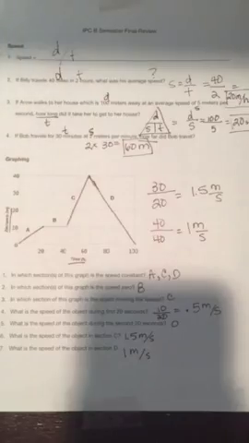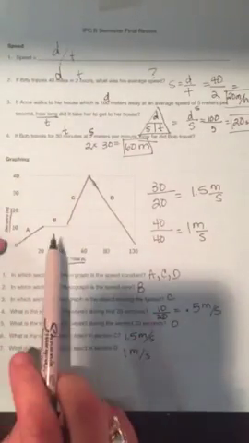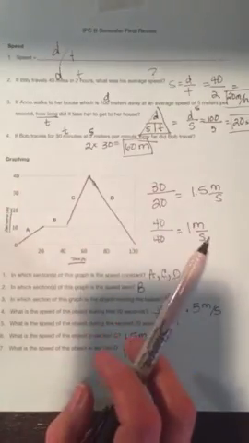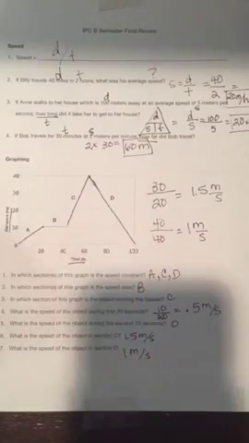If y'all have any questions about speed or graphing, and you will need to calculate speed from a distance time graph, and you'll also need to know which objects are going fastest and slowest and at rest, ask me if this does not clear it up for you.